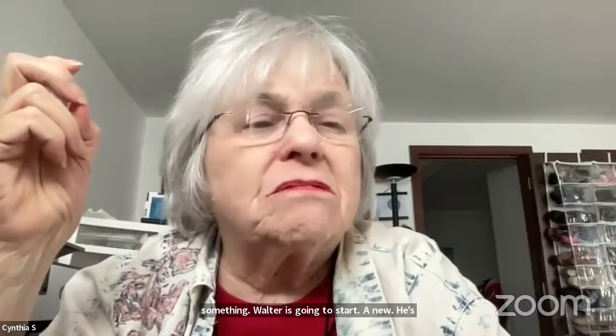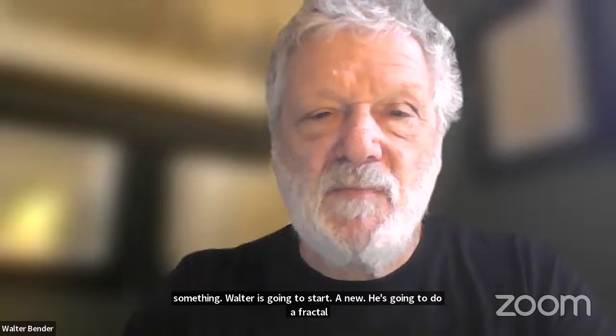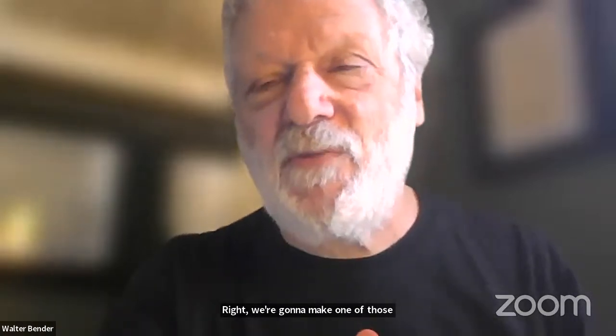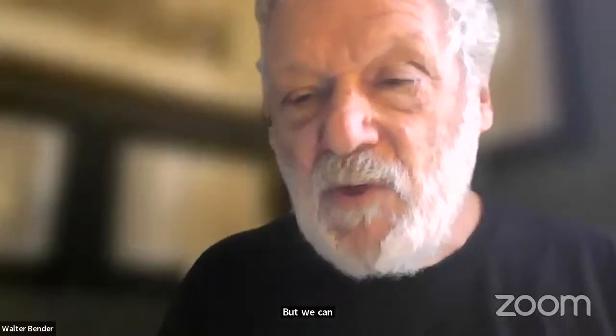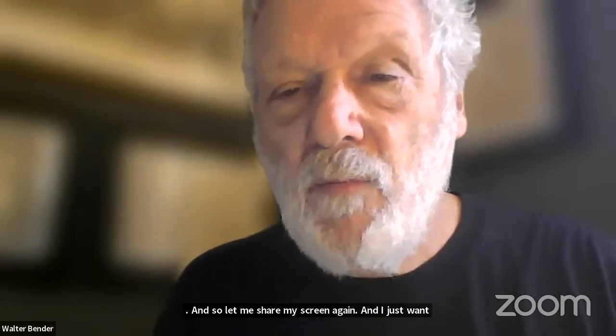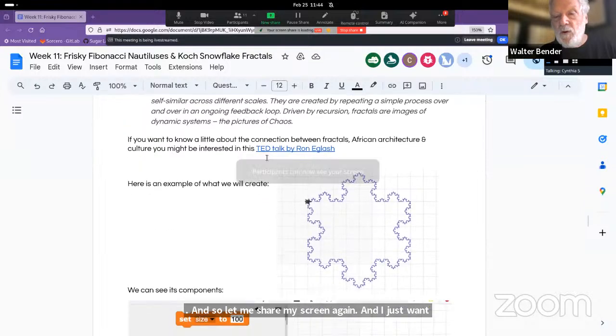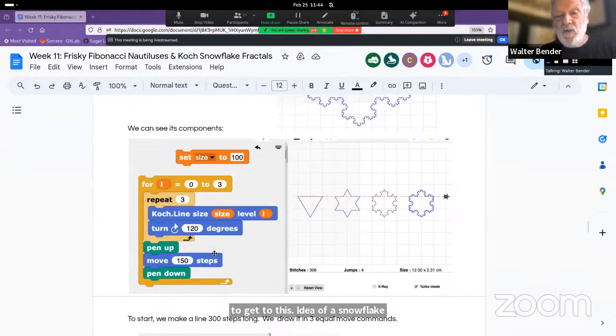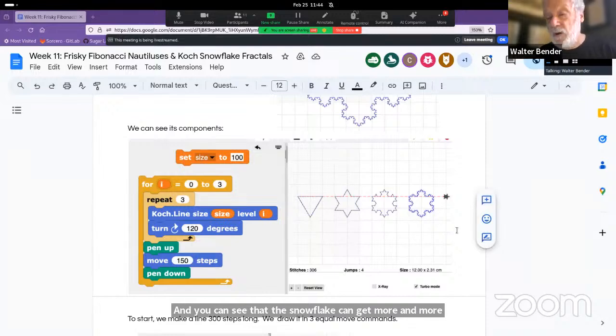Okay, we're going to start something. Walter's going to start a new one. He's going to do a fractal. This is the Koch snowflake. I'm showing the one printed out. We're going to make one of those, but I don't think we're going to get through the whole thing. But we can get started on the basic idea. Let me share my screen again. I just want to show this real quick from the notes. We're going to try to get to this idea of a snowflake. You can see that the snowflake can get more and more dense depending on, again, how far into our recursion we go.